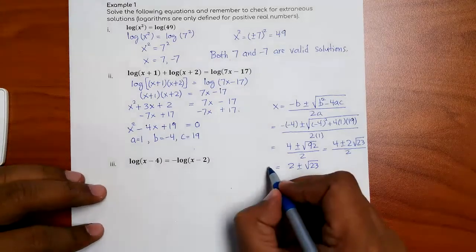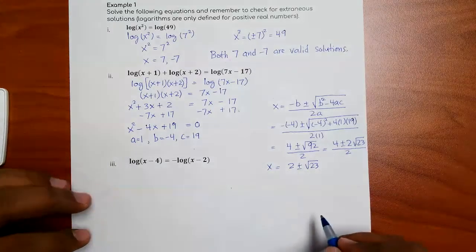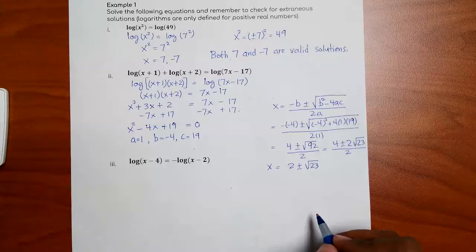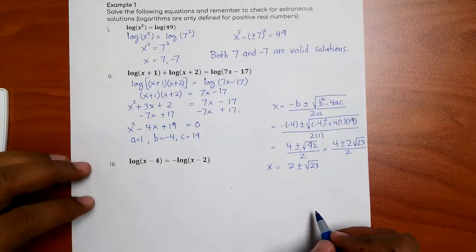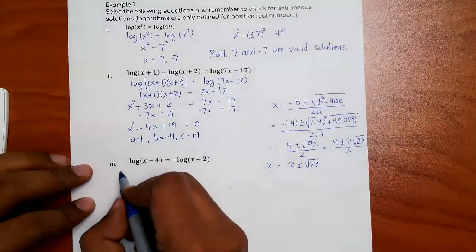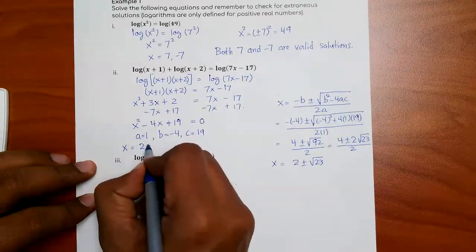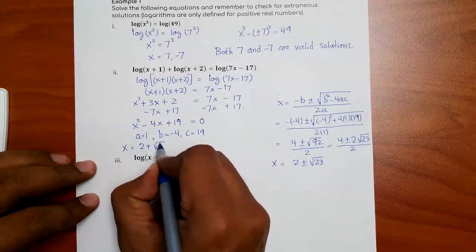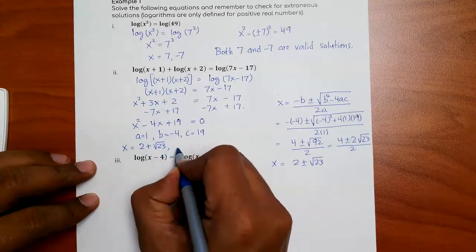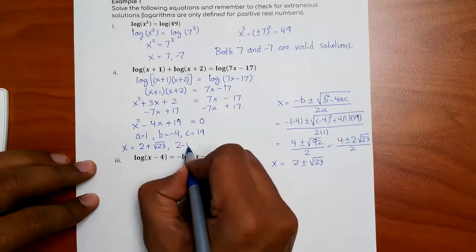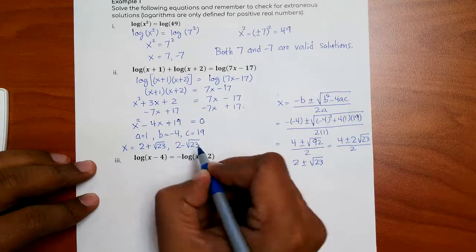So now this is my x, and if I just write it here, x is equal to 2 plus square root of 23 and 2 minus square root of 23.